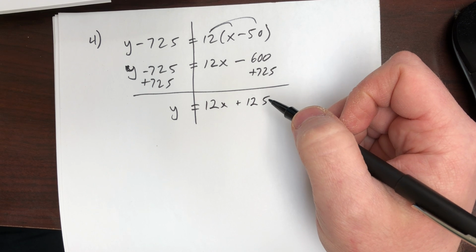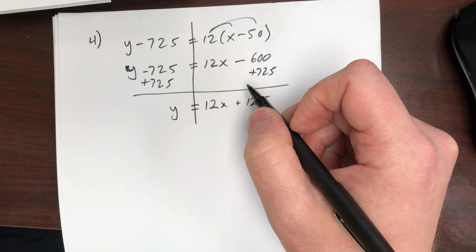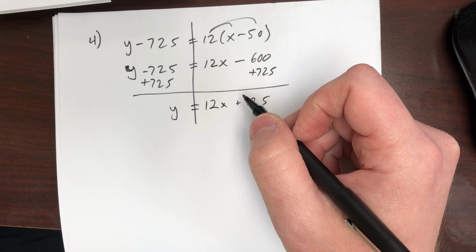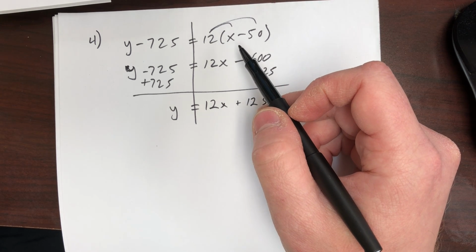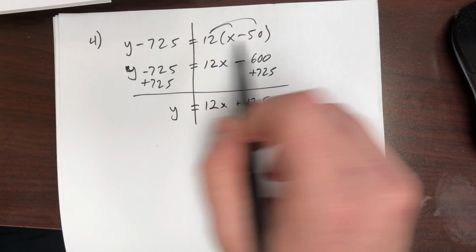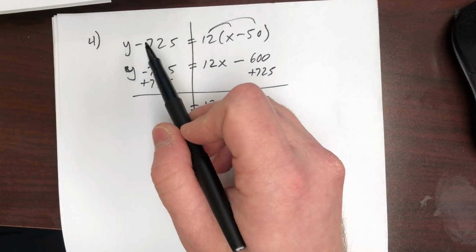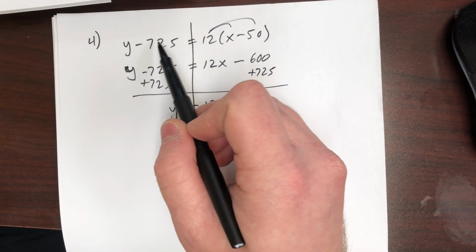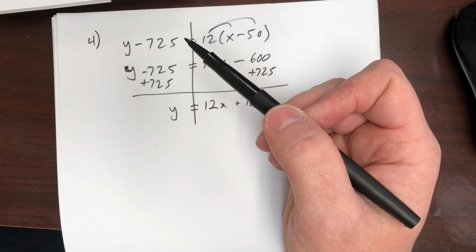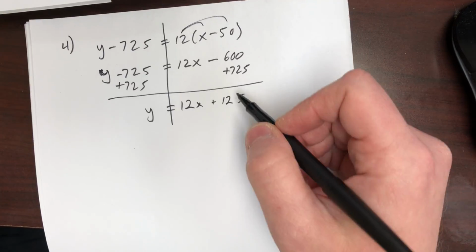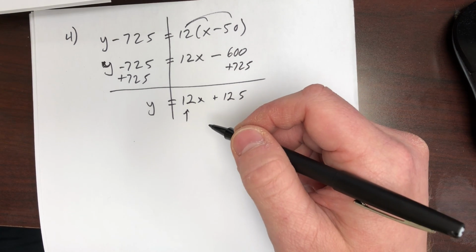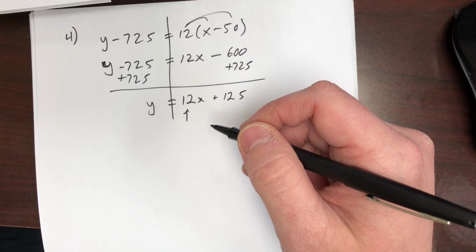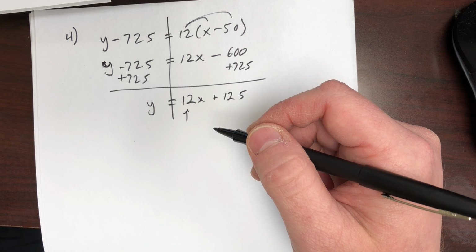And so this is always going to be the way that we go back and forth. If we have a point-slope form, we distribute that and then we add or subtract that to both sides. So it'll always work like that. Let's talk about what these numbers are. 12, is that m or is that b? Ask yourself that question. And then is it the slope or is it the y-intercept? See if you know that.